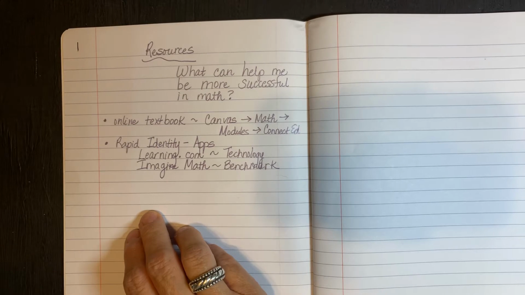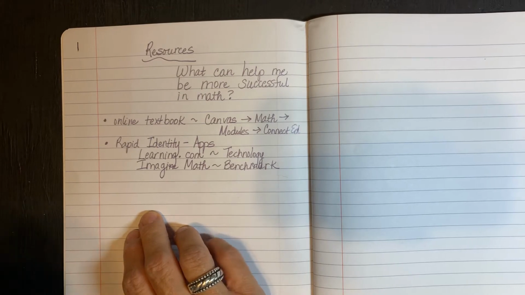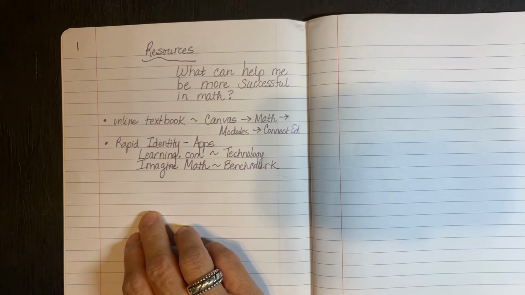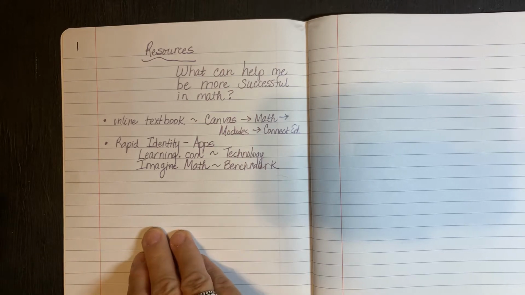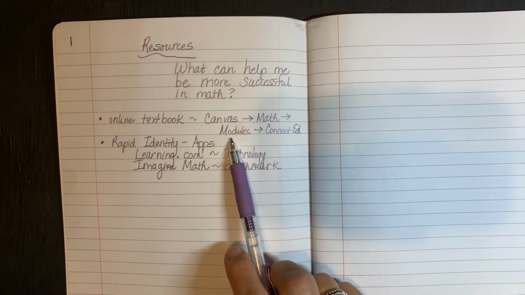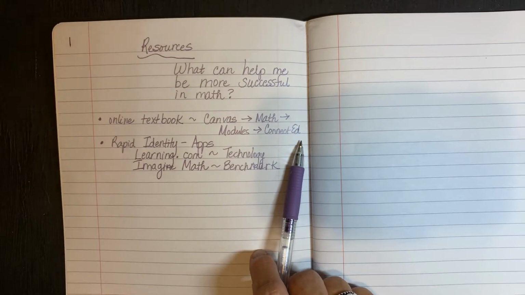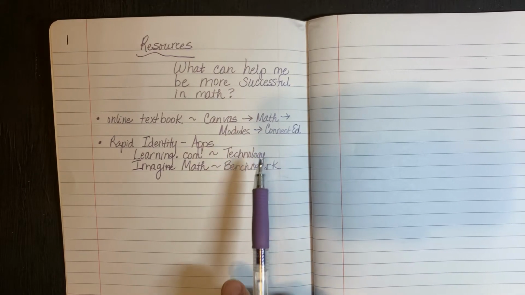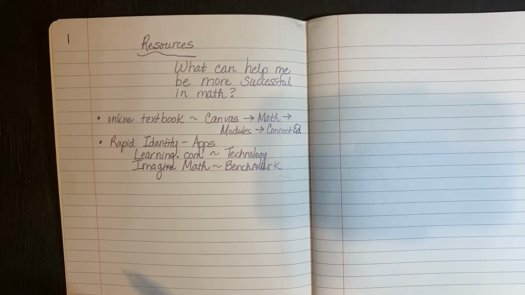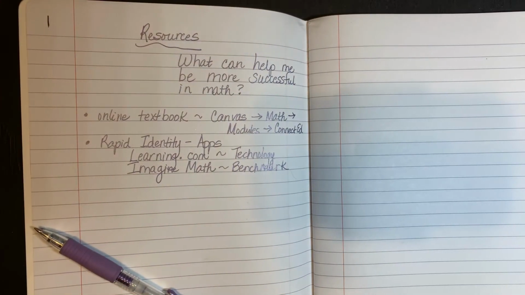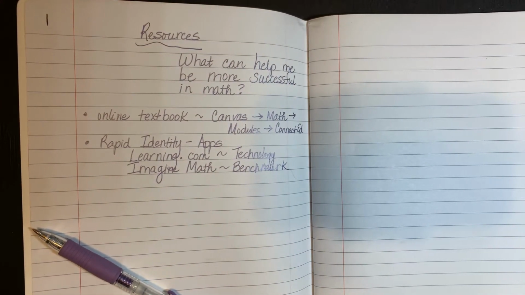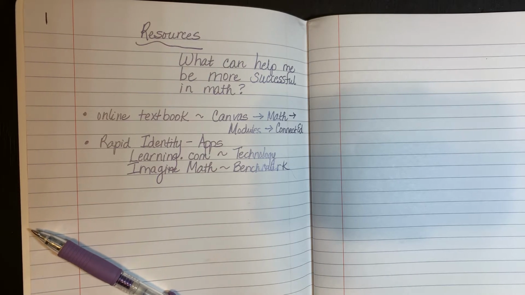So on the online textbook, you would go to Canvas, go to Math, go to Modules, and Connect Ed. Now, one thing I need to add is you may get a white screen. You may get a little window in the upper left-hand corner that might say Allow pop-ups. You need to allow it for it to be able to open.